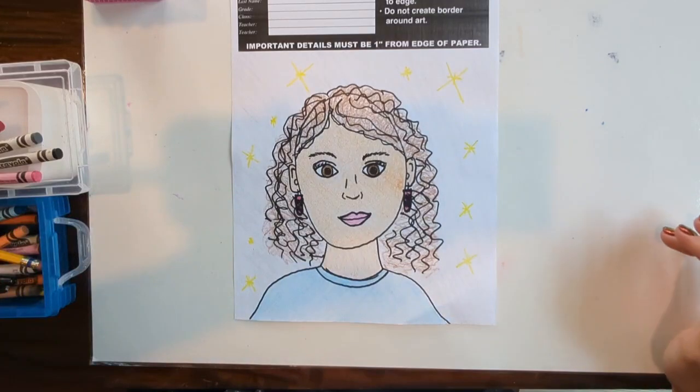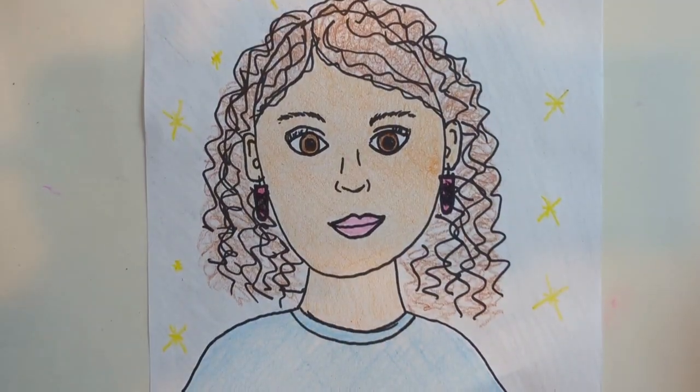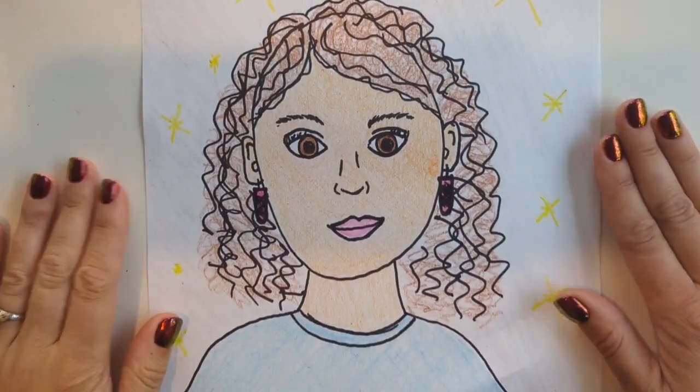Okay, I'm all done with my self-portrait. I'm really happy with how it turned out. I hope you enjoyed this project as much as I have.